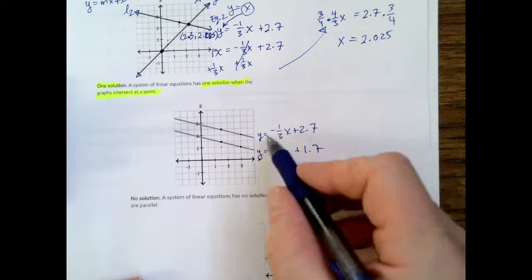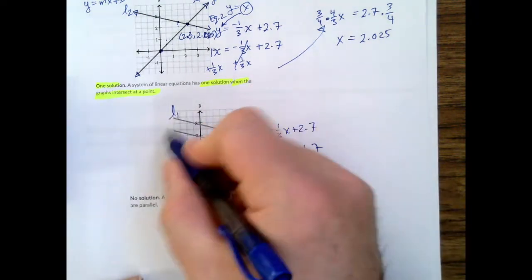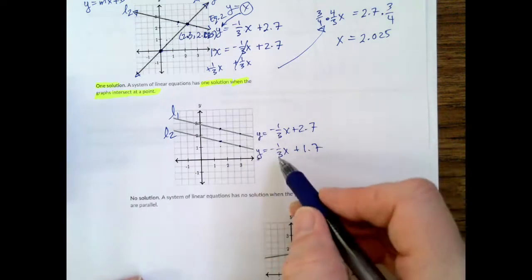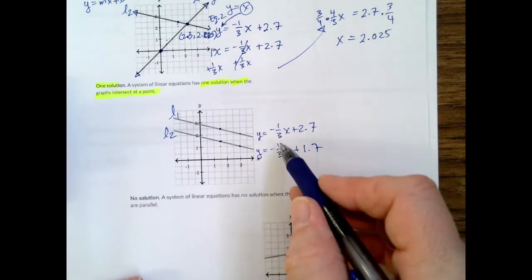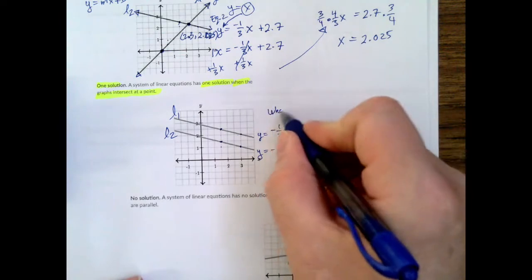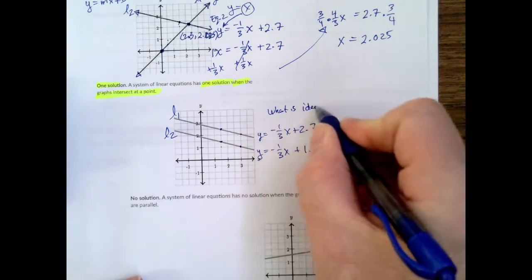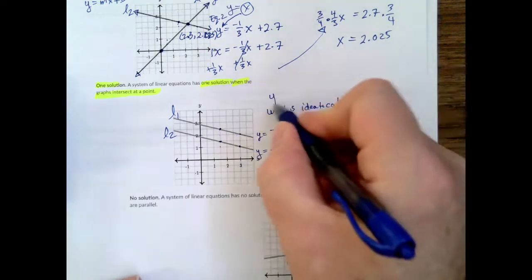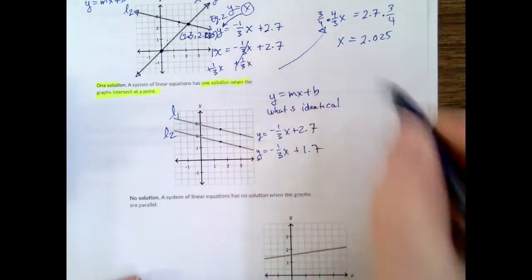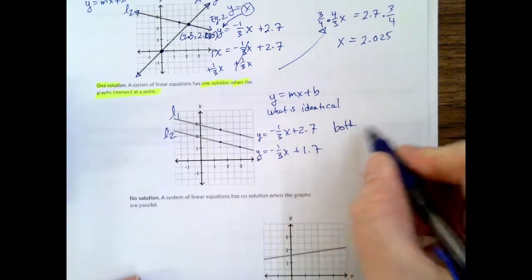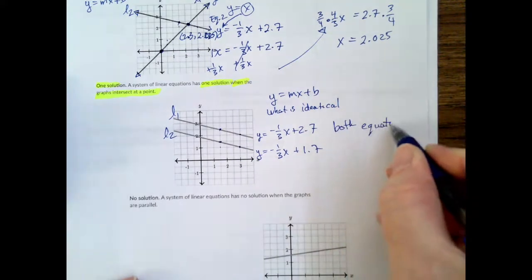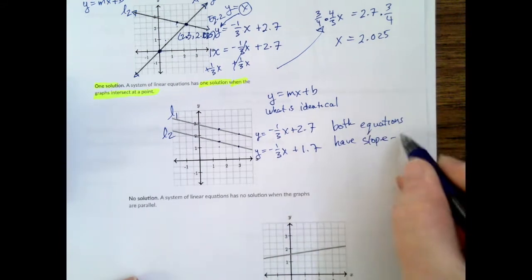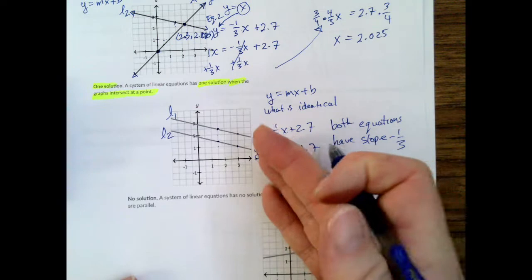What do we notice about line 1 and line 2 in this situation? What is the same inside of these two equations? What is identical? And we look at it, we say, oh, well, if I look at y equals mx plus b, both equations have slope negative 1/3. They're both exactly the same.